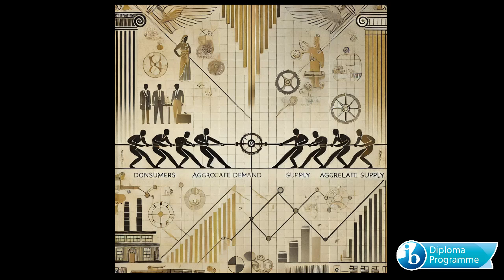Now, imagine a sudden storm that halts flights and closes beaches. Almost overnight, demand plummets, leaving businesses struggling. This shift in aggregate demand is a vivid reminder of how external factors like weather, income changes, or global crises ripple through an economy.